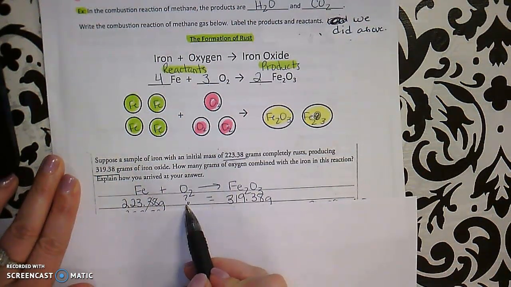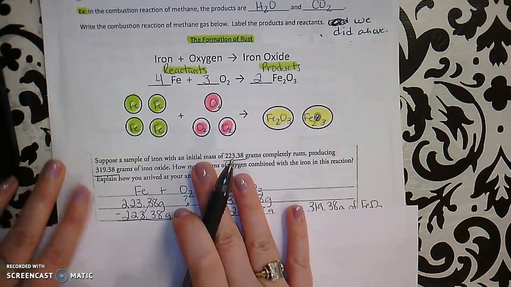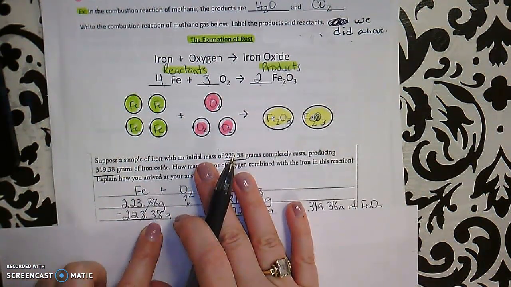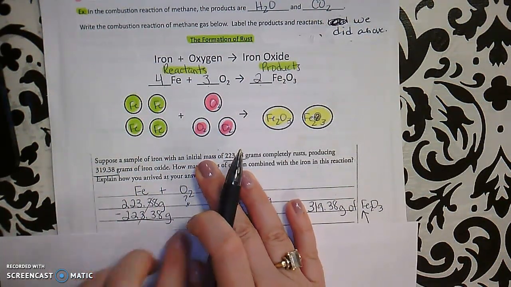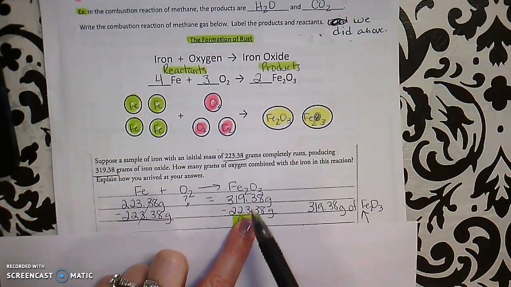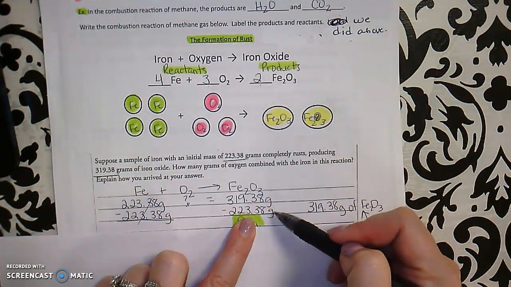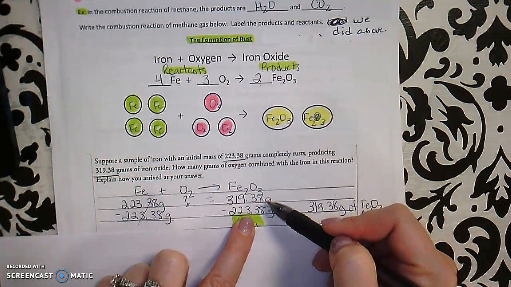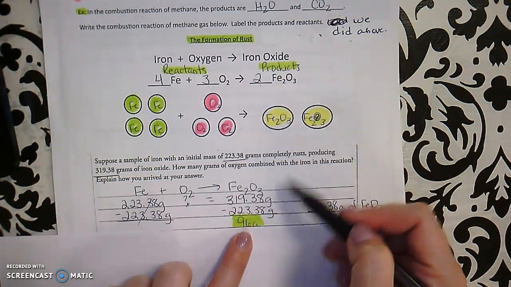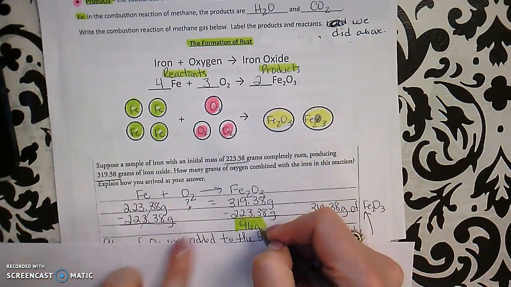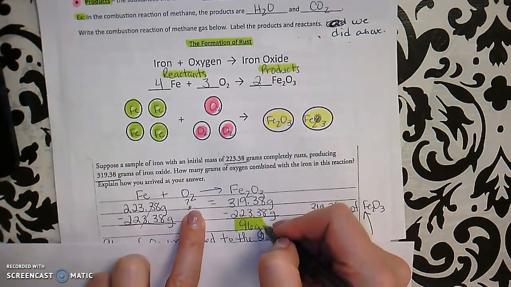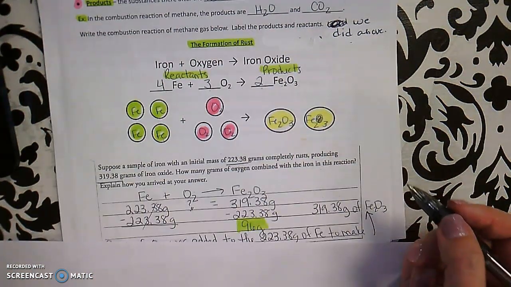So think of this as like X in math that you're solving for. So we have to isolate the variable, get this by itself. So we'll subtract minus 223.38 grams from this side. Whatever you do to this side of the equation, you have to then do to this side, minus 223.38 grams. So 319.38 grams minus 223.38. When you punch that in your calculator, you should get 96 grams. That's how much oxygen from the air was involved to give us that total mass.